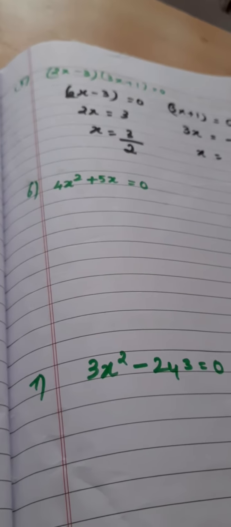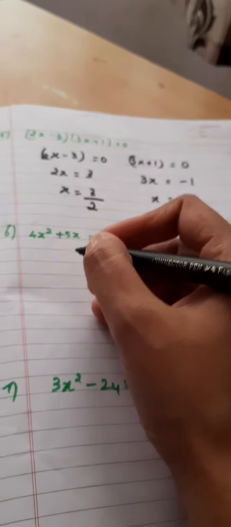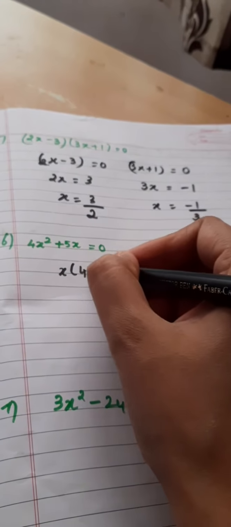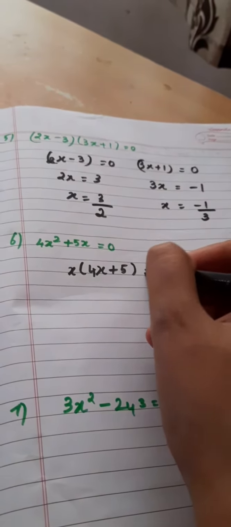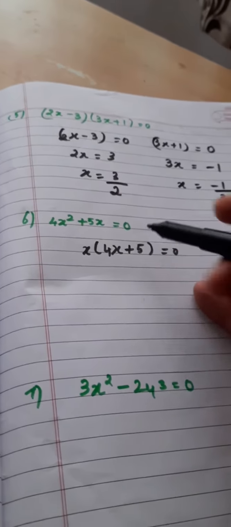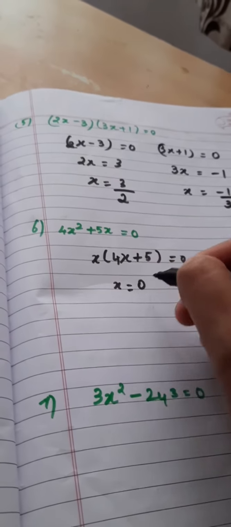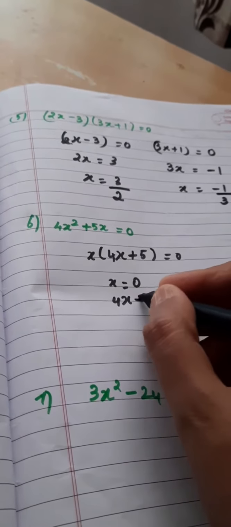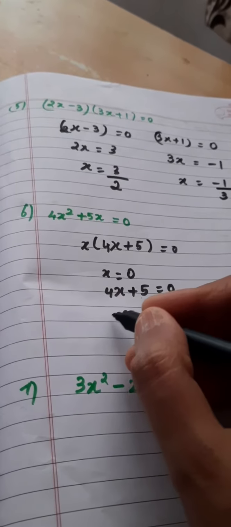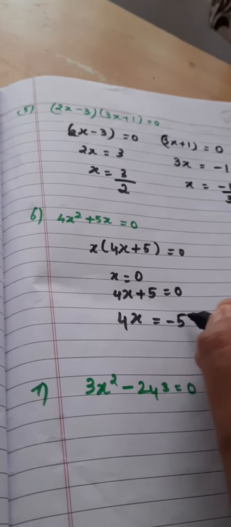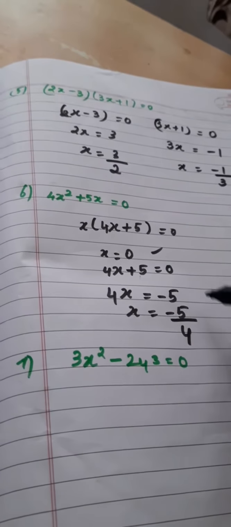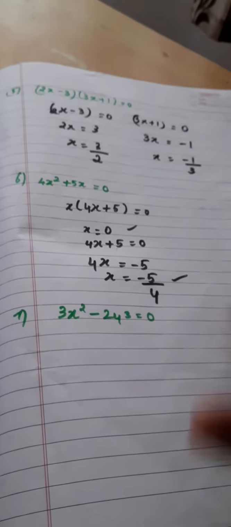Next we will see question number 6, 4x square plus 5x equal to 0. So taking x out, which is common over here, it's going to be x into 4x plus 5 equal to 0. Then either x equal to 0 or the other part 4x plus 5 equal to 0. So x equal to minus 5 by 4. So x is 0 or x equal to minus 5 by 4.